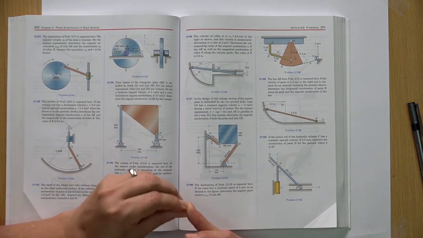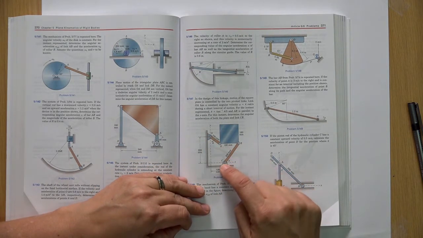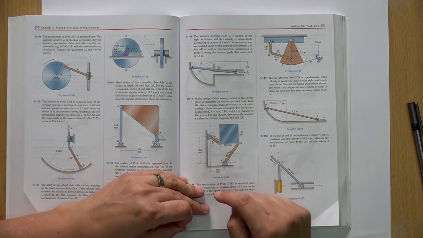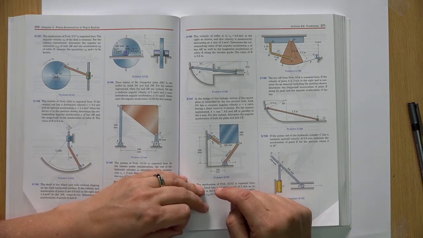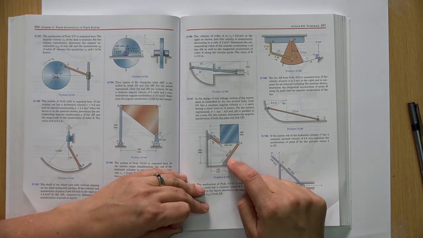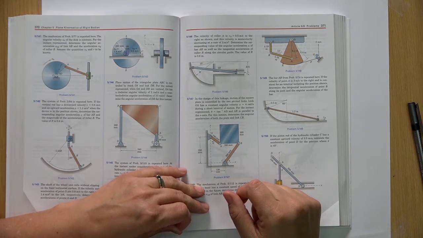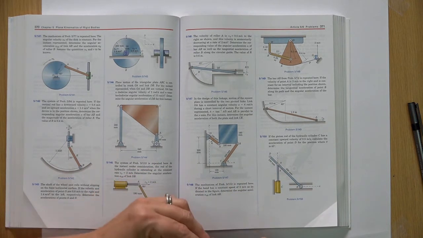We have a square plate controlled by two pivoted links, OA and BC. Link OA has a constant angular velocity. For this instant that's represented, we're told the angle theta, and we're told AB is parallel to the x-axis. For this instant, determine the angular acceleration of the plate and of link CB.